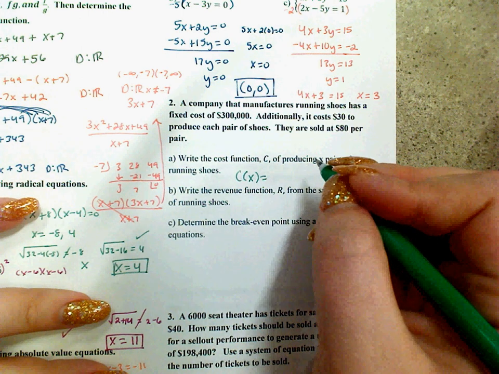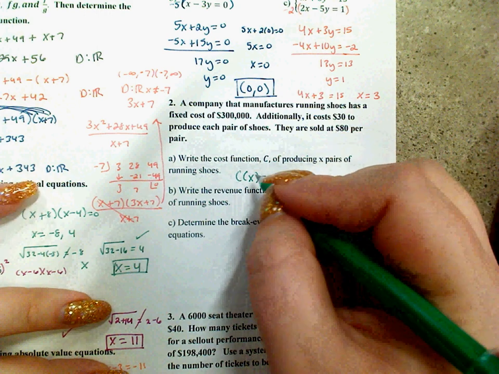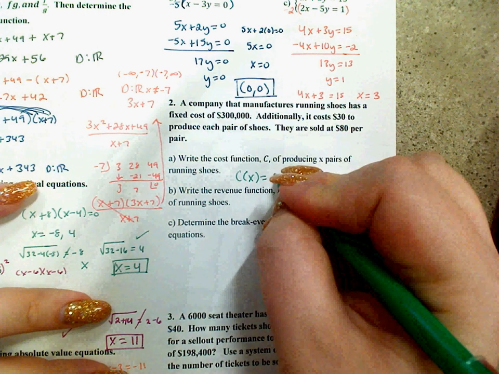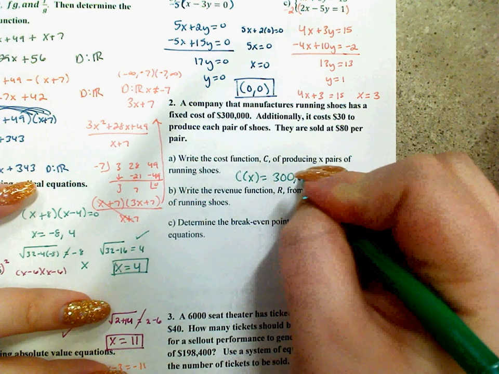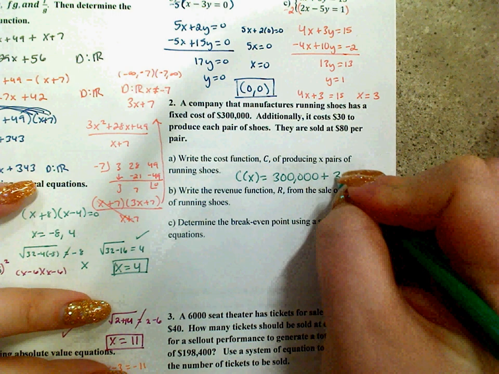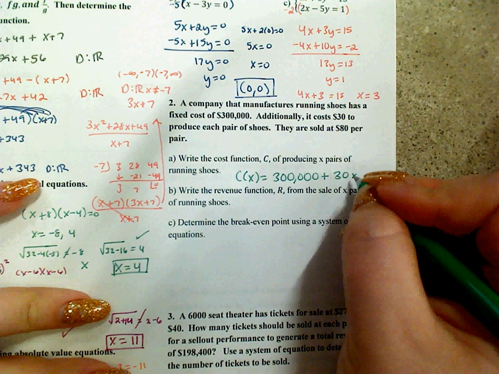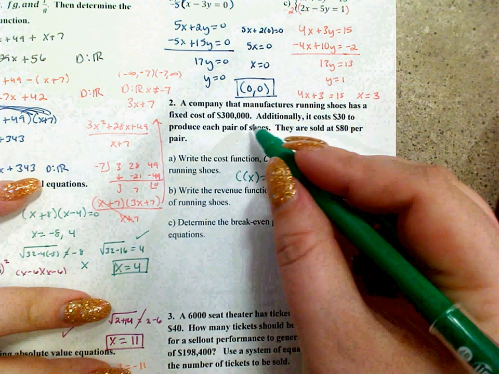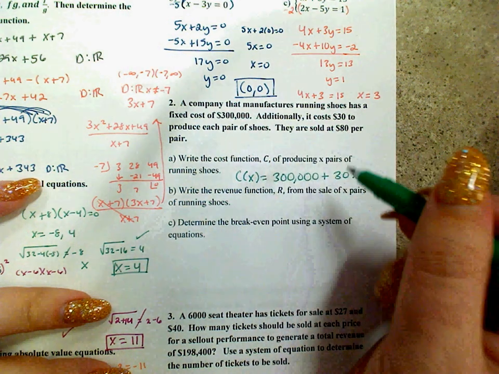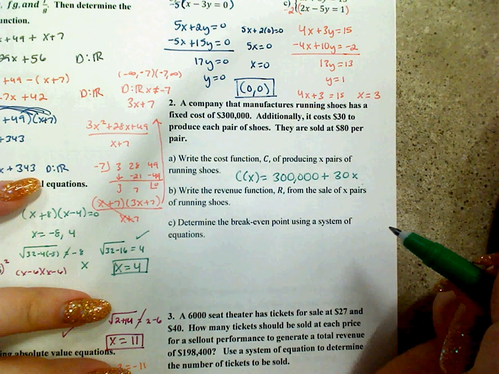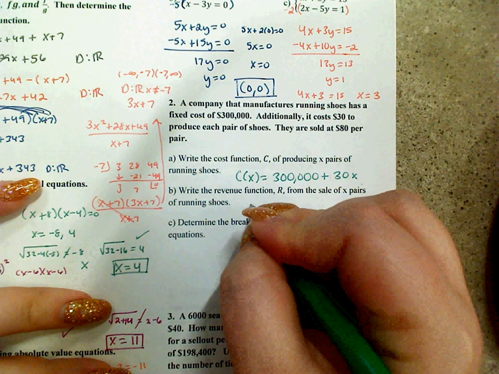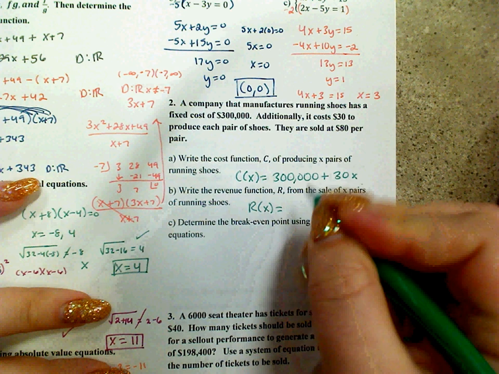So per pair of running shoes, we have a fixed cost of $300,000 plus $30 per pair of shoes. So that's why it's $30 times x, because anytime you get the per or each pair, then you multiply. Okay? Revenue is how much money you're bringing in, and we're bringing in $80 a pair of shoes, so that's 80x.